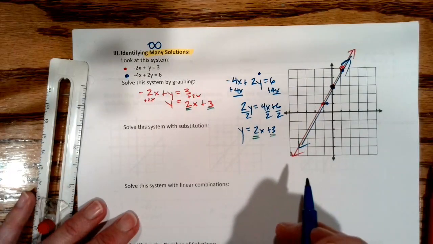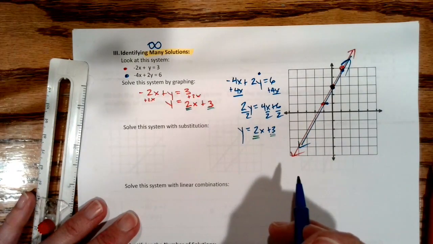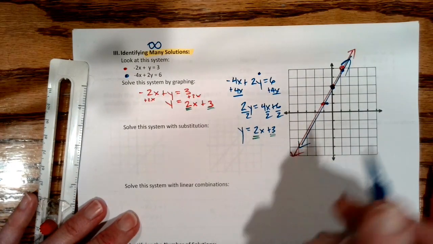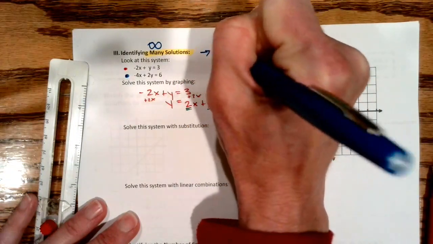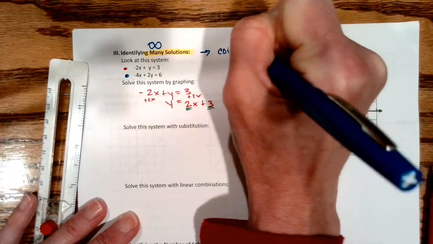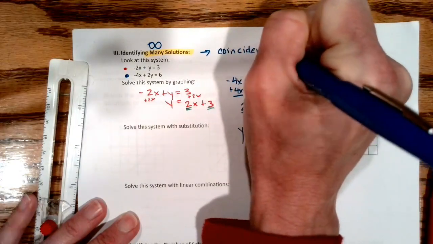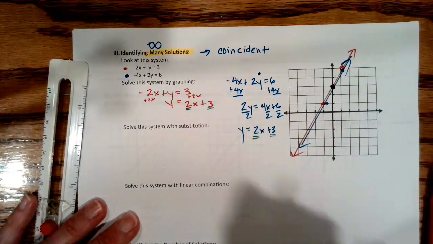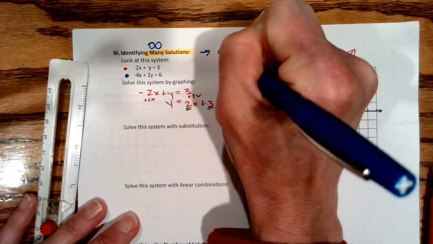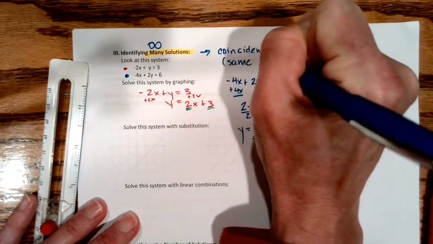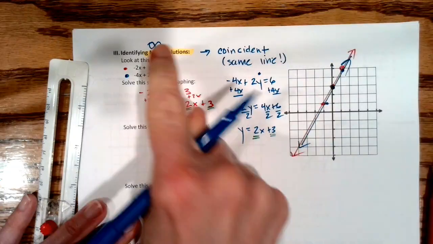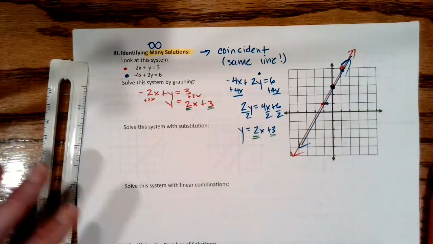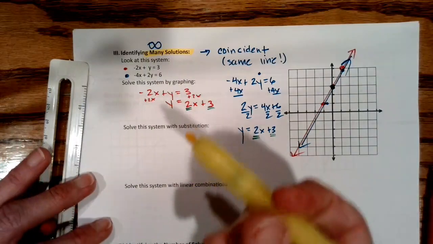So we say that this line has infinite solutions, and the lines are coincident. Hey, what a coincidence. We are the same line. So how many XY ordered pairs do we share? All of them. Okay, so that was graphing.